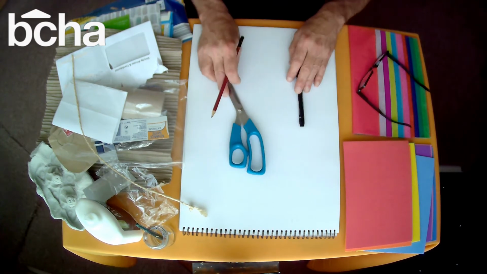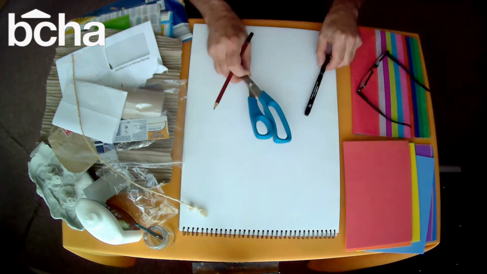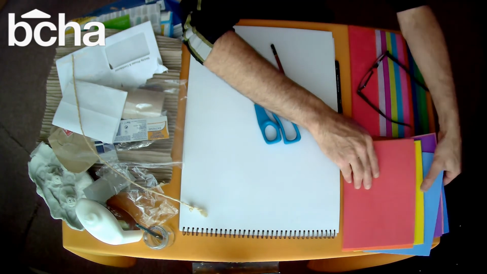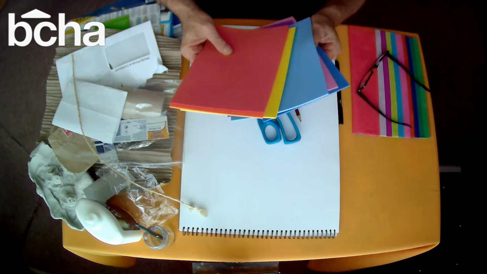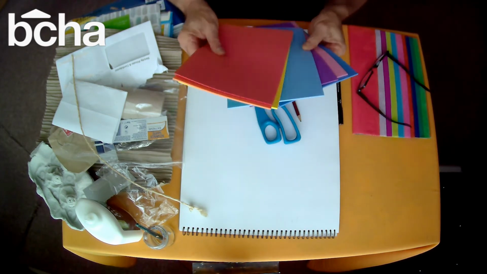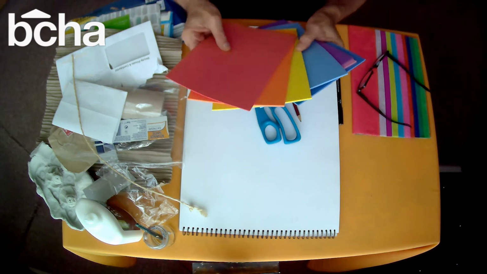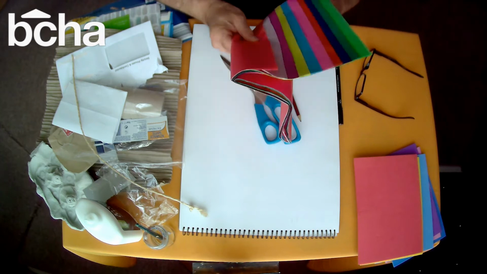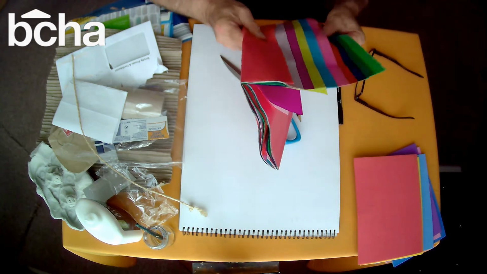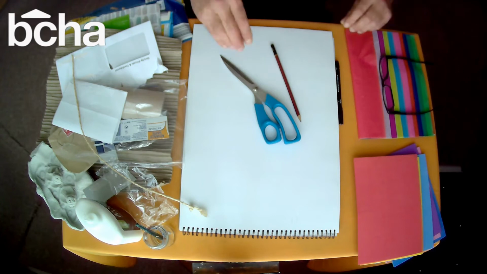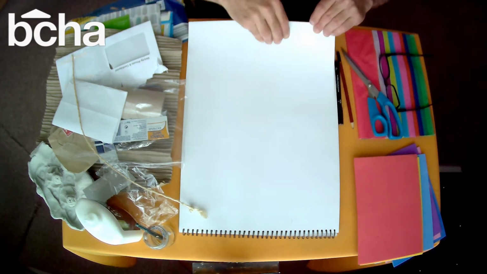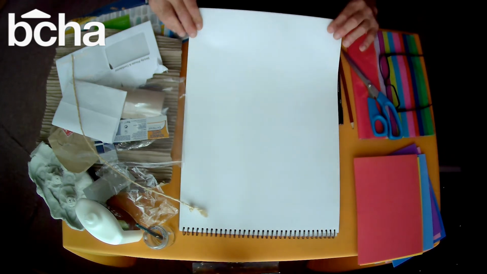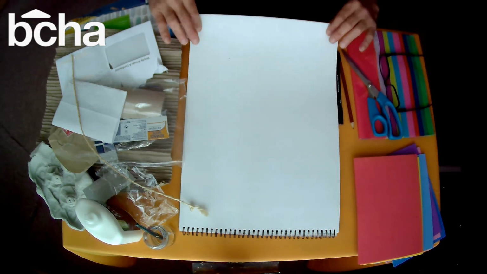What we're going to need for this is scissors, a pencil, maybe a pen, and I've actually got some sheets of coloured foam, which are quite inexpensive but very good, and coloured tissue paper, again quite inexpensive but very versatile and great to use. I'm going to be using an A3 pad. The paper's fairly thick. We're going to be using glue, so it may wrinkle a little bit.